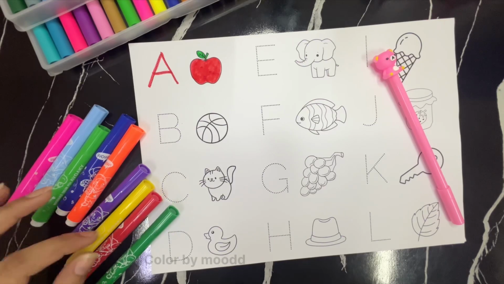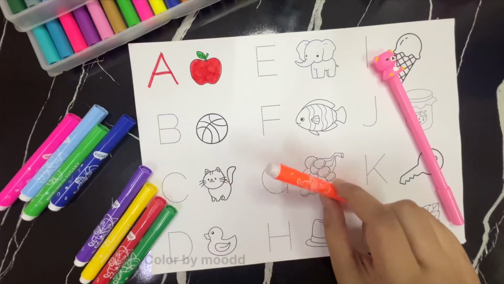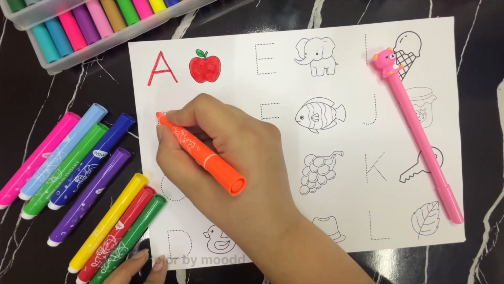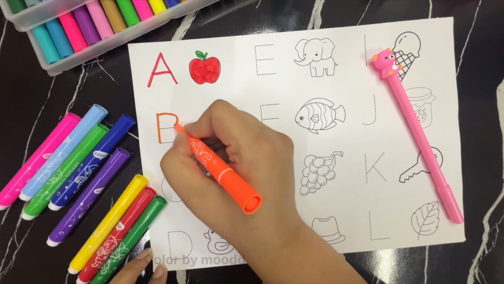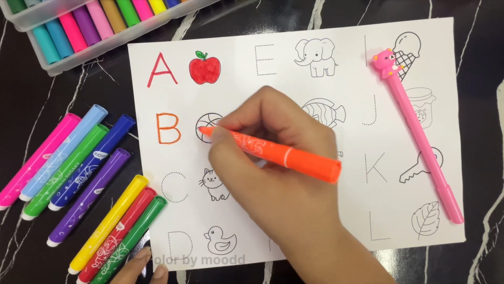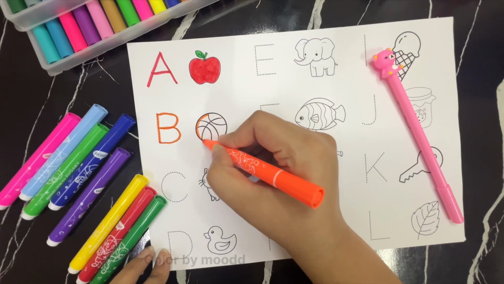In letter B, we are going to use orange color. Capital letter B. B for ball.